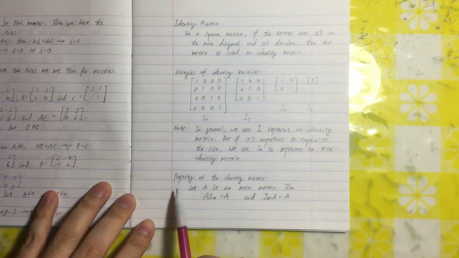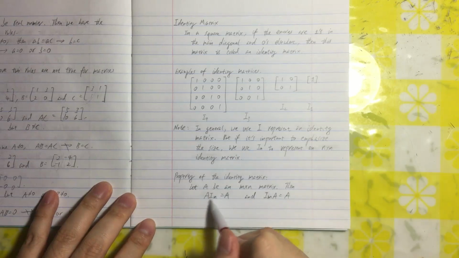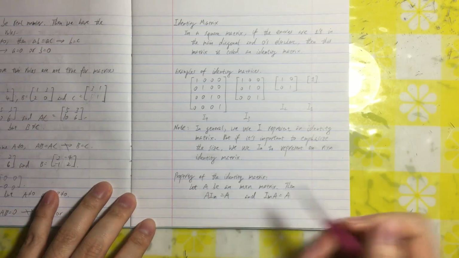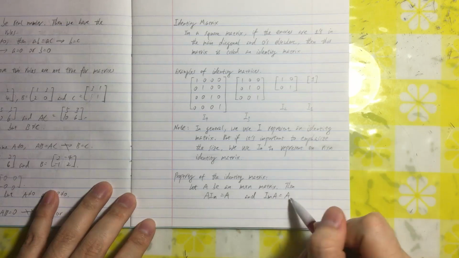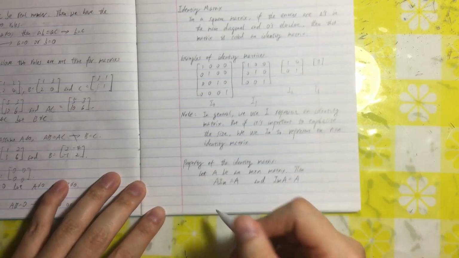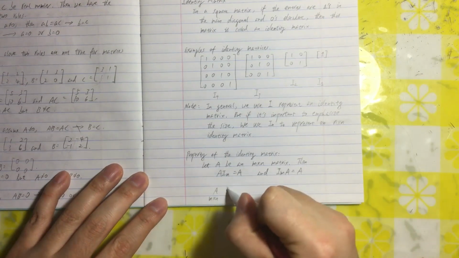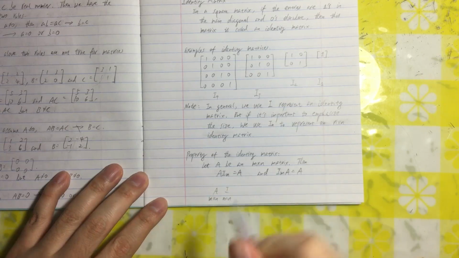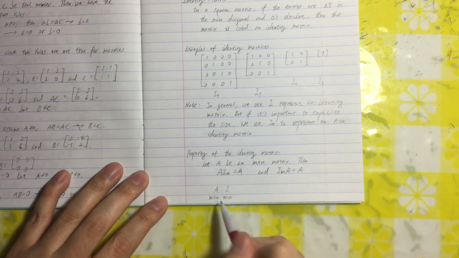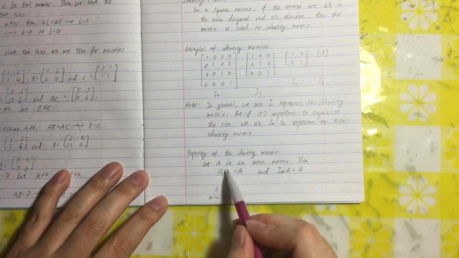Next, let me show you a property about the identity matrix. Let A be an m by n matrix. Then A times In equals A, and Im times A equals A. In order to multiply matrices, the sizes must match. If A is an m by n matrix, the number of columns in the first matrix must be the same as the number of rows in the second matrix. That's why I use In here.